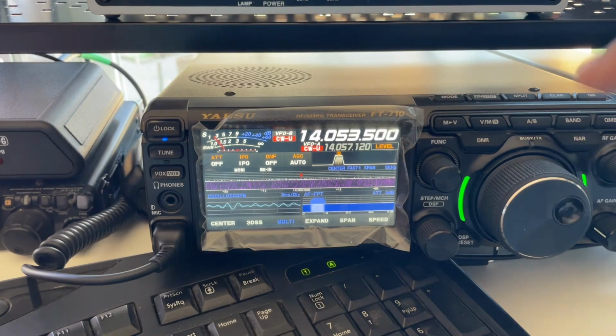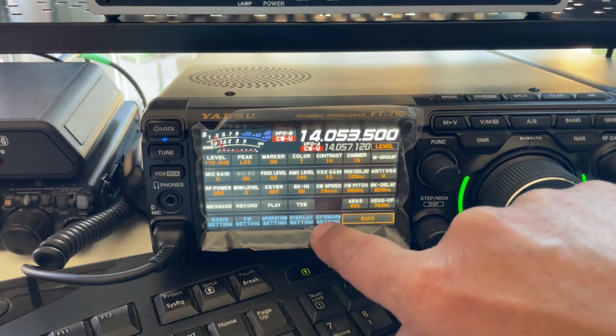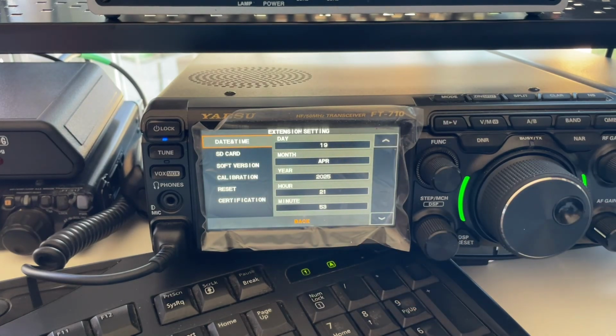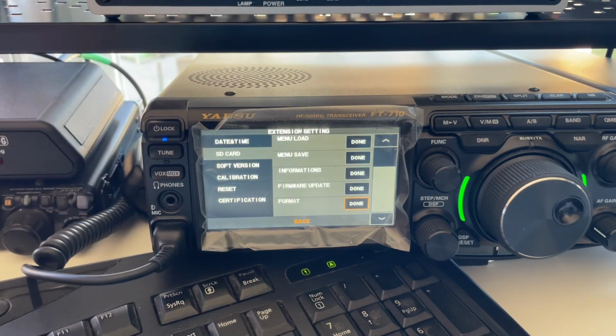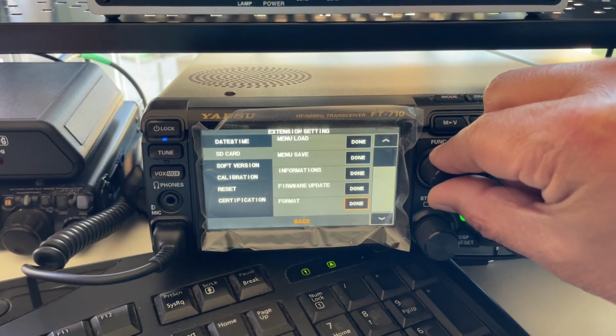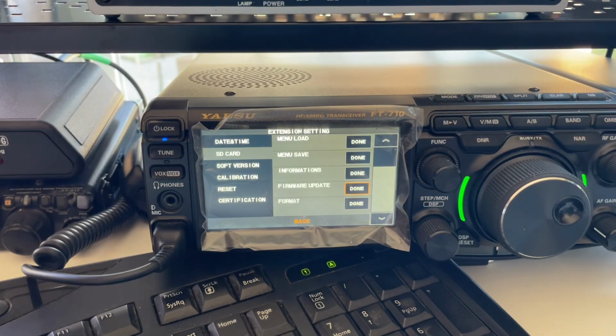So function, extension settings, and then touch SD card. Rotate the function knob to display the firmware update item. So there we go. A list of firmware stored on, okay, and then click done. All right, we'll touch done.